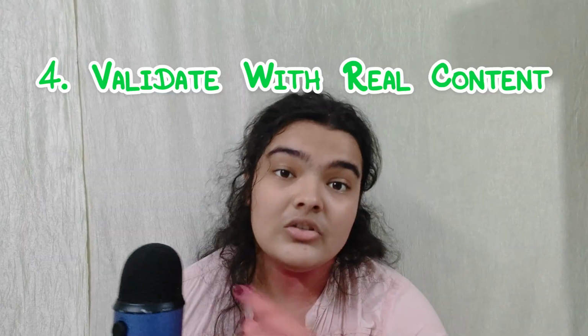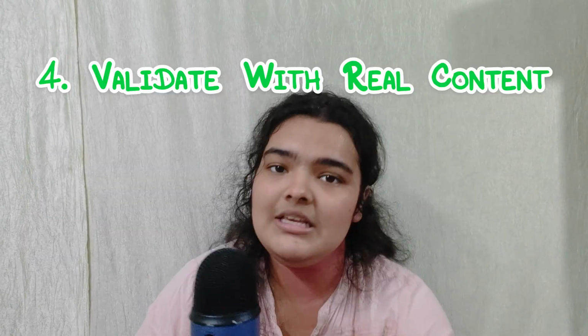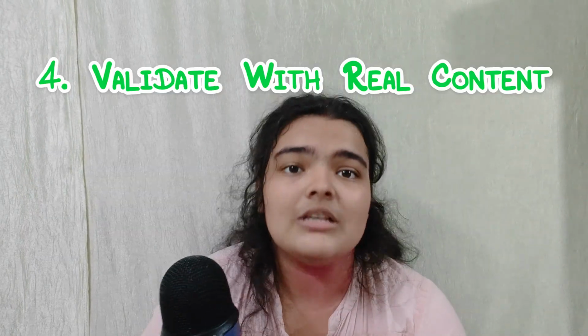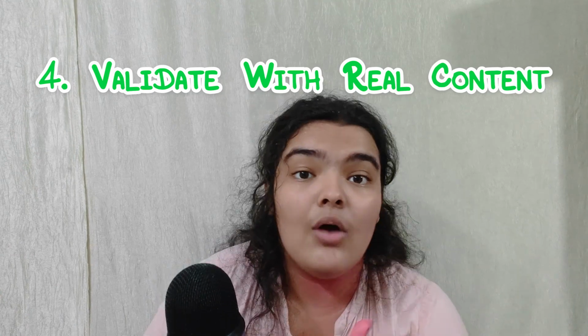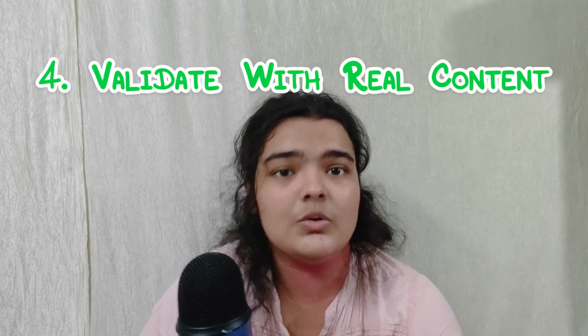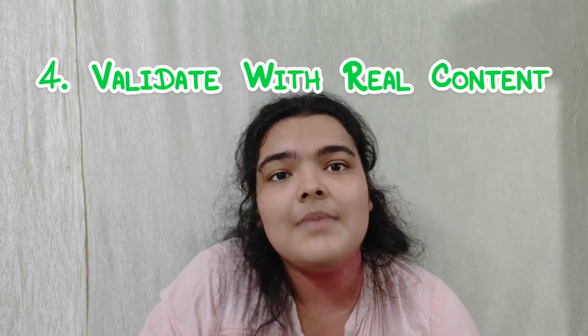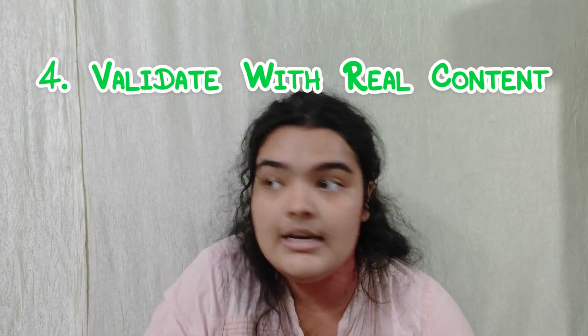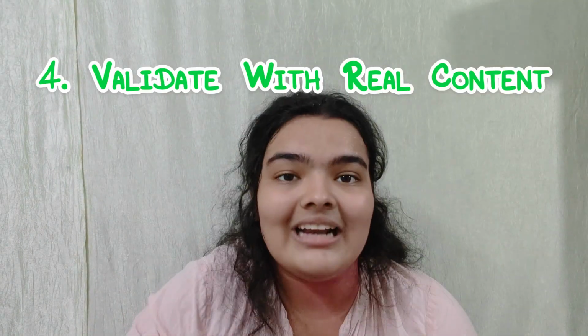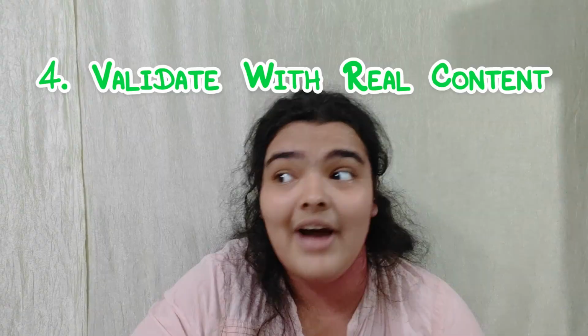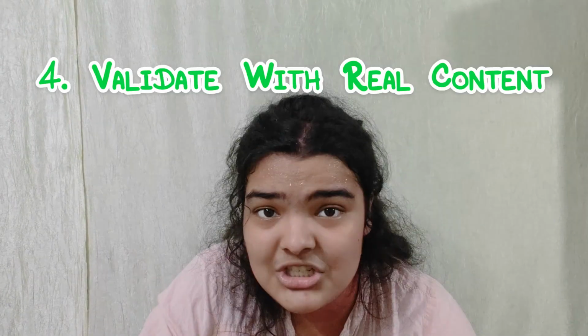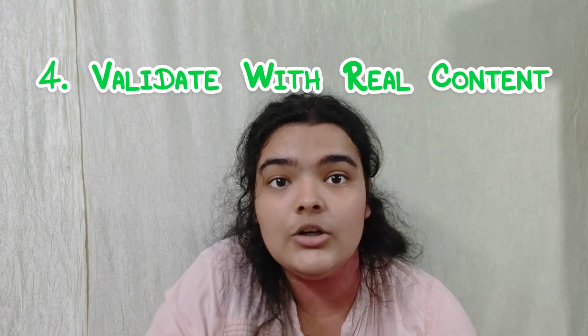Number 4, validate with real content. Placeholder content lies and real content breaks things. So it is your job as a UI UX designer to be testing things with long headlines, translated text, real product images, user generated content. Did you know that German text can be 30 to 40% longer than English? User images may be tall, wide, cropped badly, and anything can happen. Putting in real content is the real stress test, because if your content survives that, your layout is already strong.